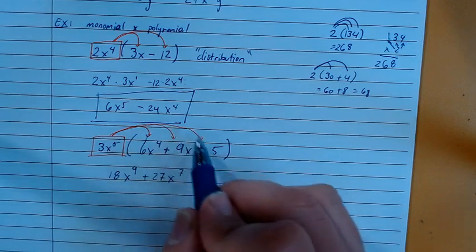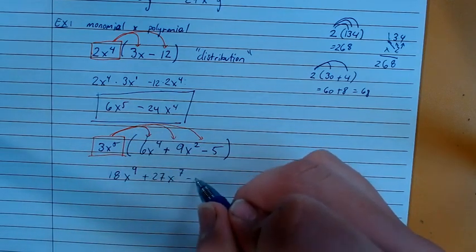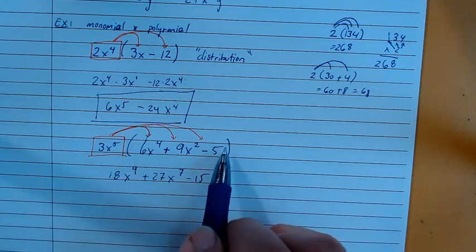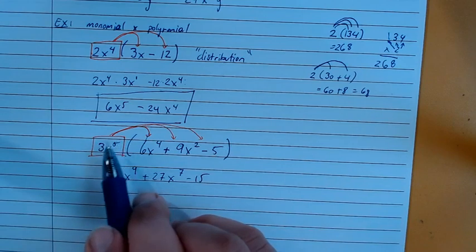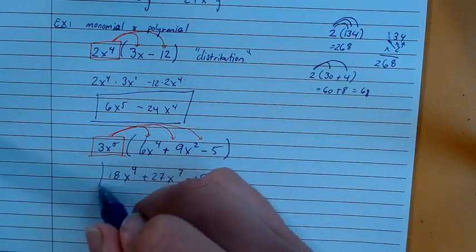And then we distribute one last time. That's a positive 3 times a negative 5. Okay, that's a negative 15. Notice that x to the 5th doesn't have any other variables to combine with, which means there's no reason to change that x to the 5th. So we just leave it as x to the 5th. And that is our result.